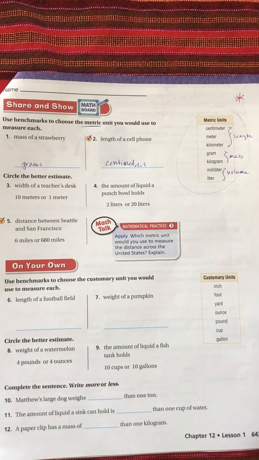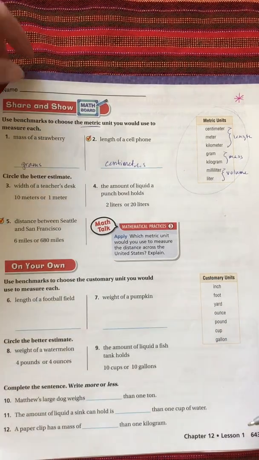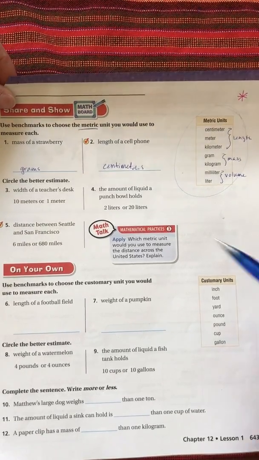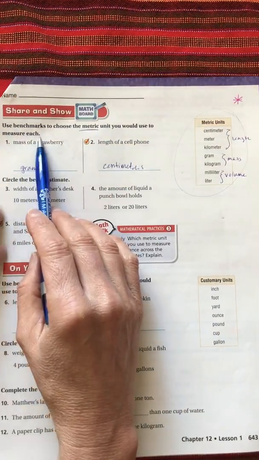And what I'd like you to do is, when I get to the share and show parts of some of my videos, I'd like you to pause the video after we do one or two, fill it out, and then restart the video to make sure you're on the right track and you're getting the right answers. So it says use the benchmarks to choose the metric unit you would use to measure each.